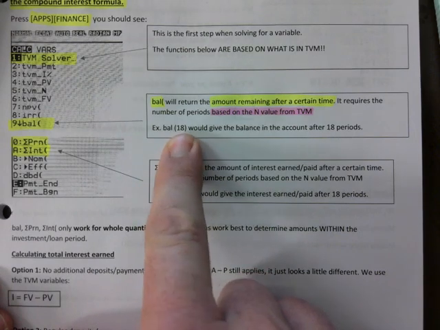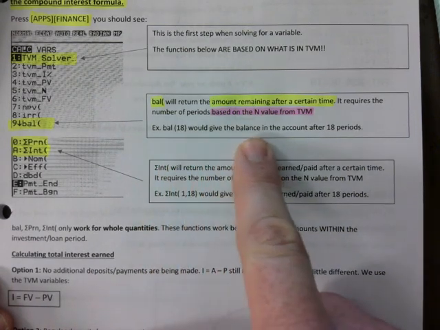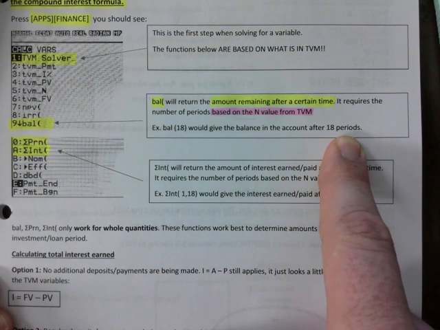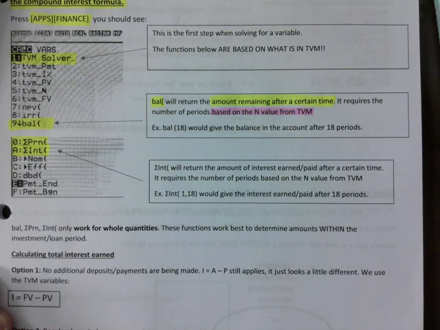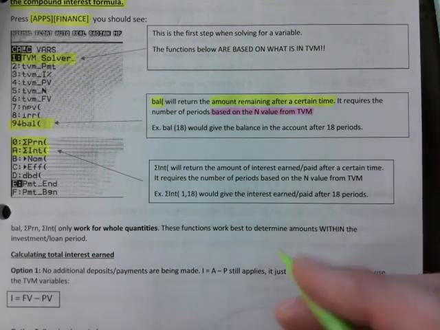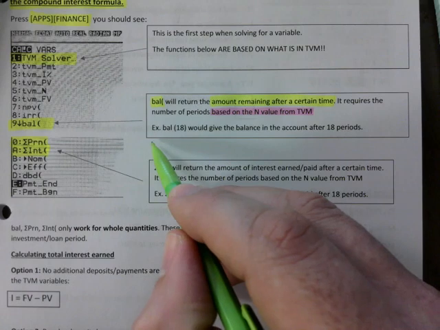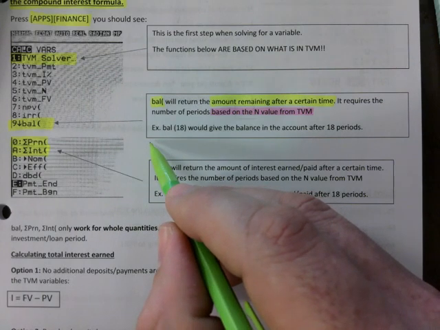So balance 18, let's say, would give the balance after 18 periods. I will add a note here. How should I do this?